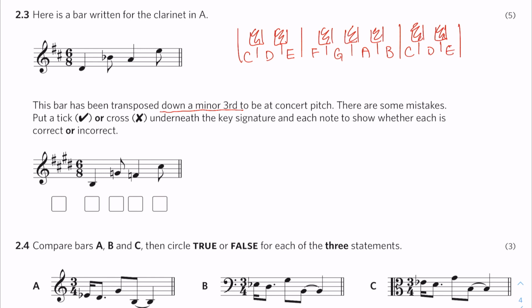Going to the music, my first note here is D, second note is a B flat, third note is an A, and fourth note is an E. Check the key signature. First sharp is F sharp, second sharp is C sharp. They do not apply to any of these 4 notes. First note is D, so we are going to find D on the piano. This is D.